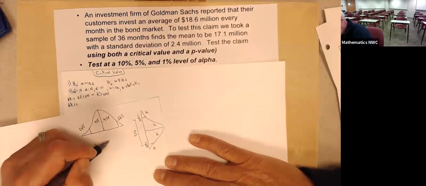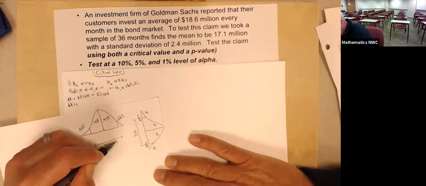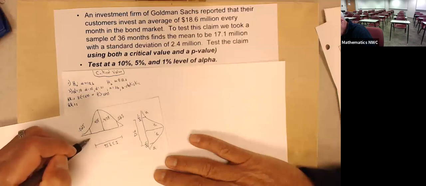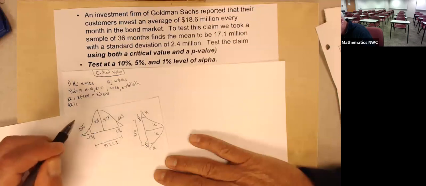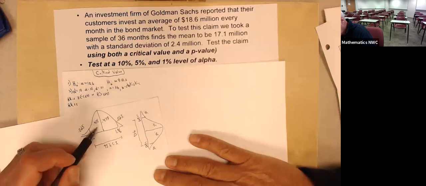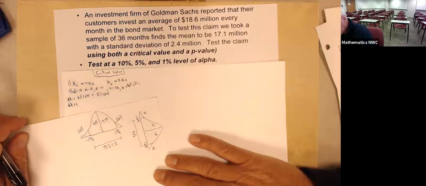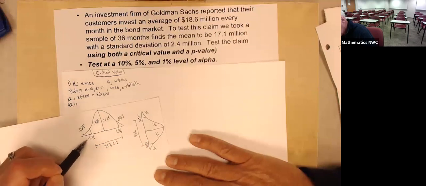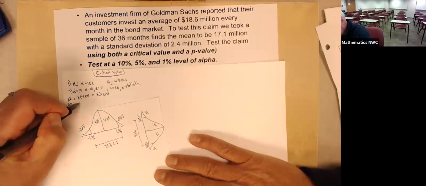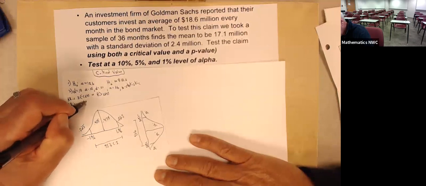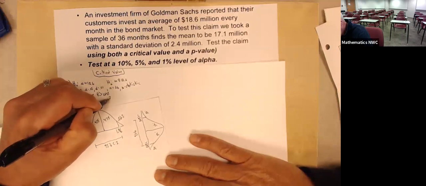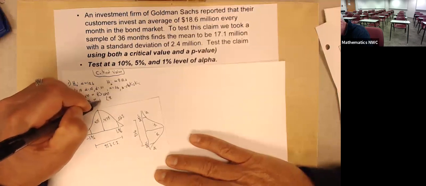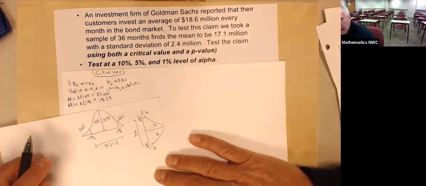That would have been comparable to that 95% confidence interval. Remember, those were 1.96, 1.96. So if I go over the positive, or if I go over this negative, my rejection region on this side is less than a negative 1.96, or greater than a positive 1.96.